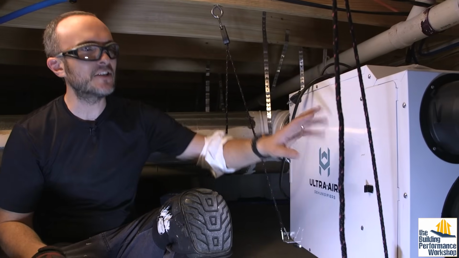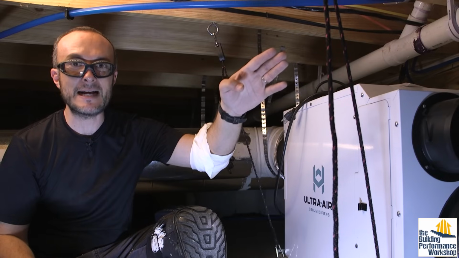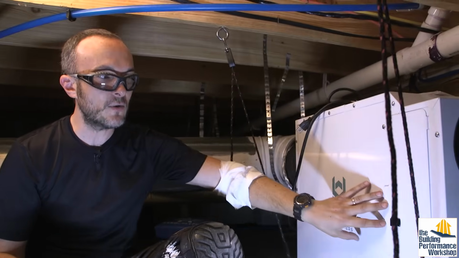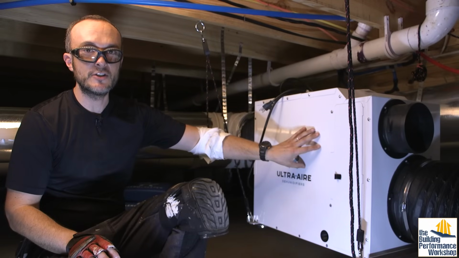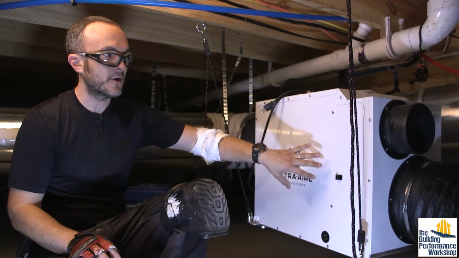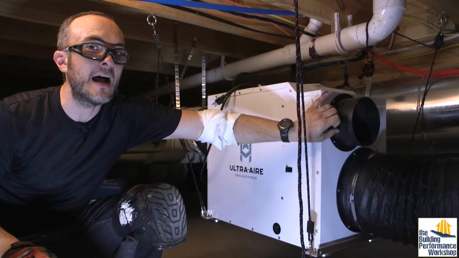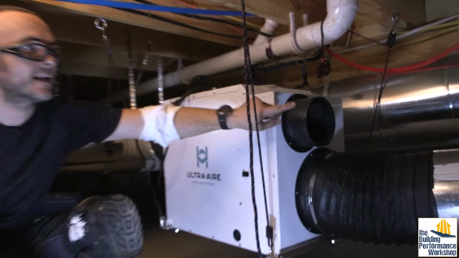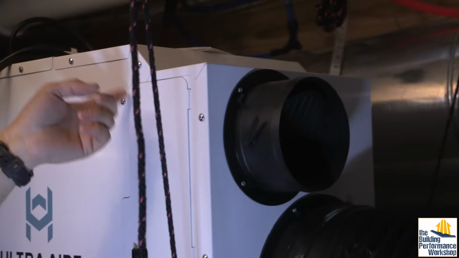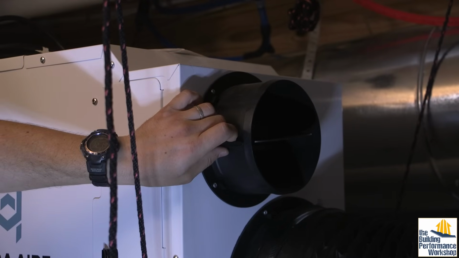So this thing is hooked into the return box, the filter box that I've got. It also has a MERV 13 filter built into it, which is great. That's going to filter out a lot of the particles. We have here a cool feature that I can open up to return some air from the crawl space. That obviously will go through the MERV 13 filter as well.